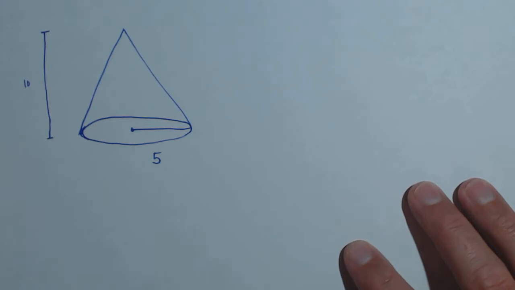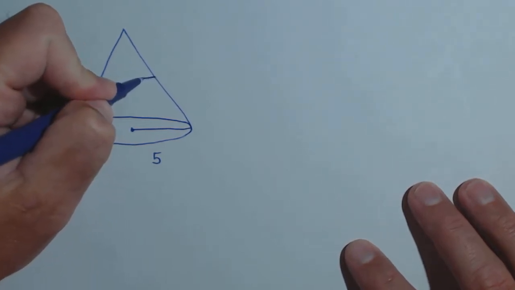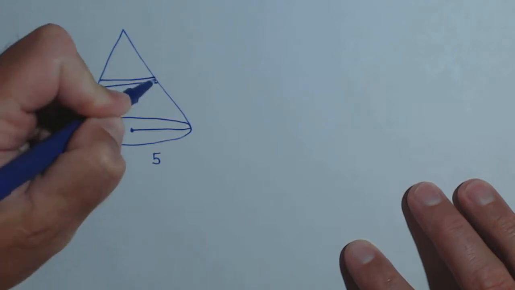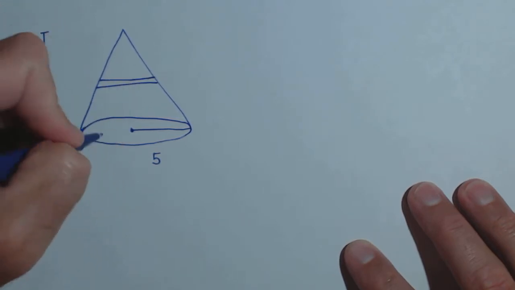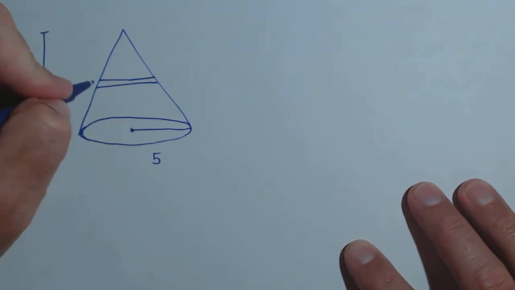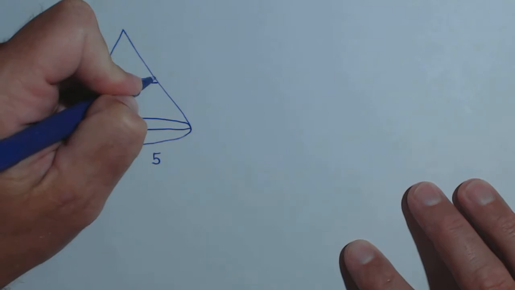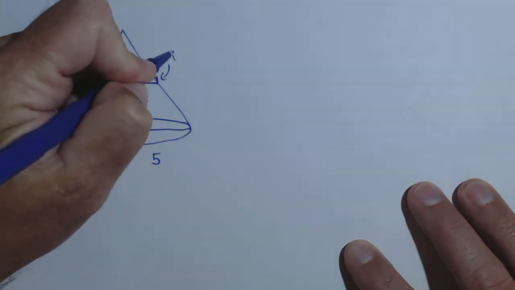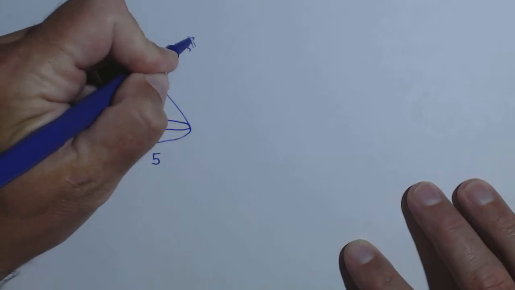But the first thing we've got to do is choose our ith slice. I'm going to choose them parallel to the base because I think that's going to be easier. If I went perpendicular to the base, I can see it's going to be different over here than it is over here, and that might make a little bit more work. So my slice is going to look like this. So this is my ith slice.